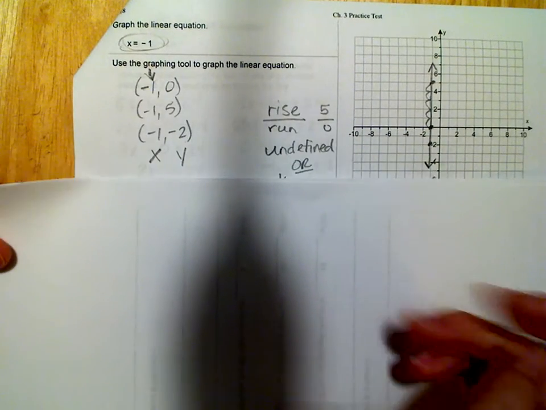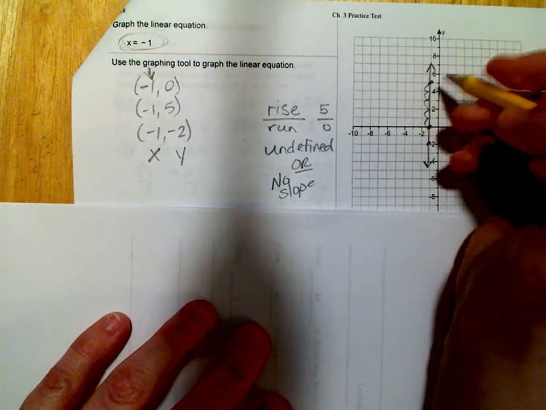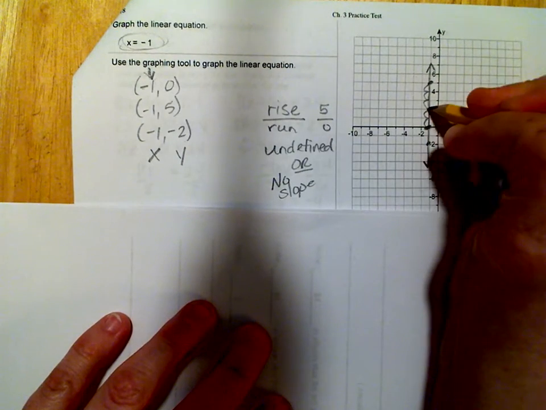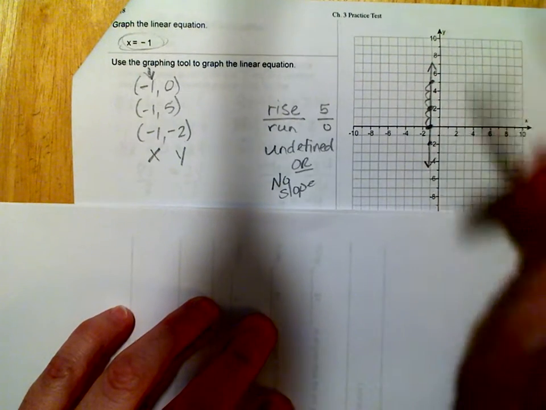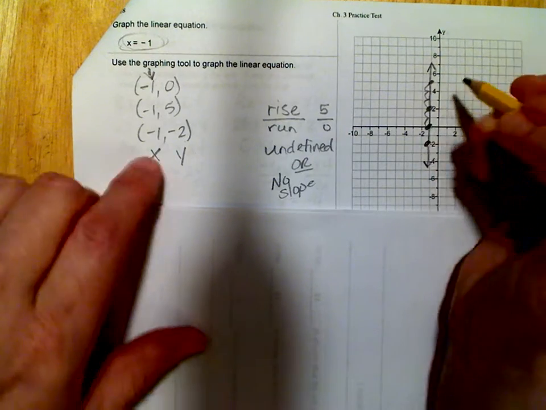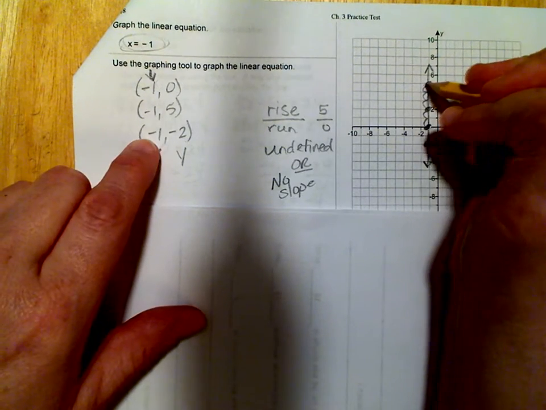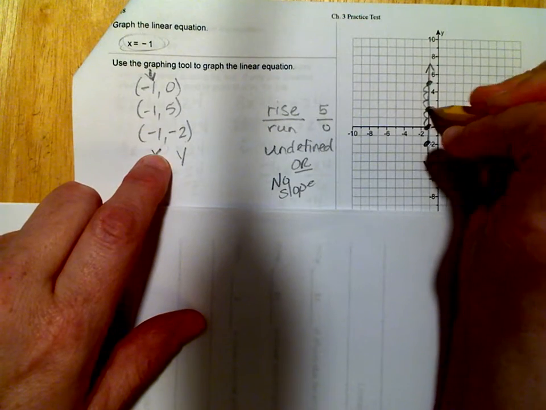And so if you take a look at these points, when I graphed them over here, this is the point negative 1, 0. This is negative 1, negative 2. Here's negative 1, 5. Then I've just added another one in here. This is the point negative 1, 2.